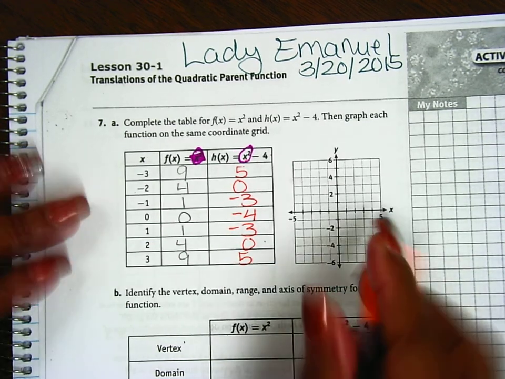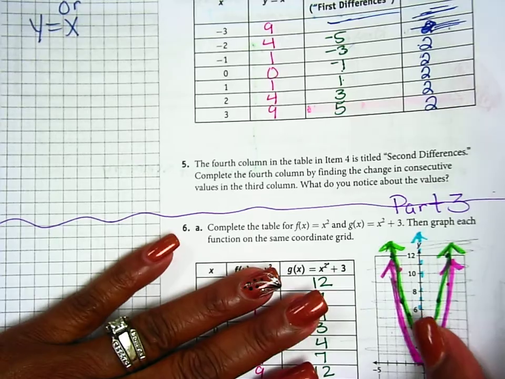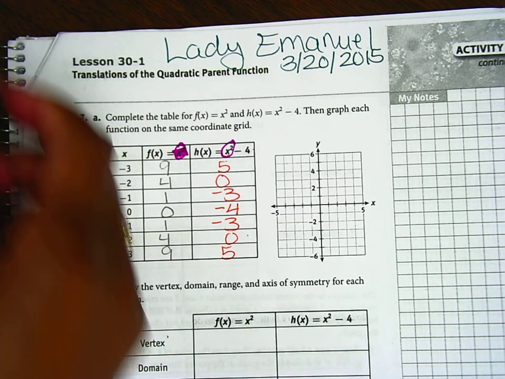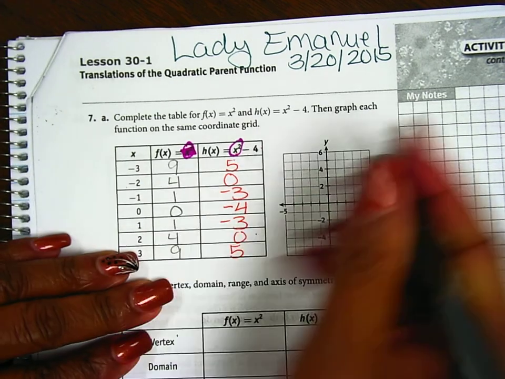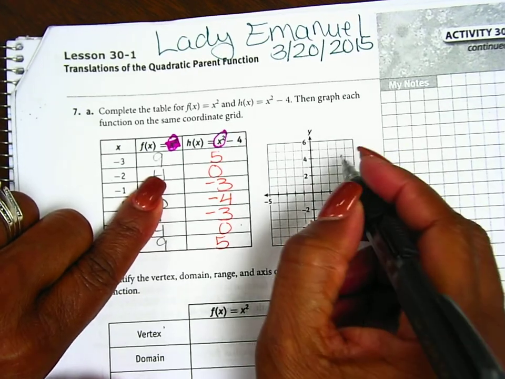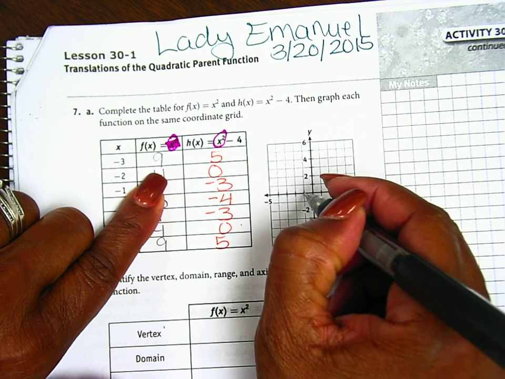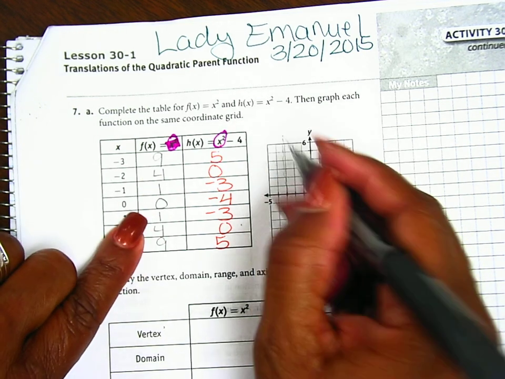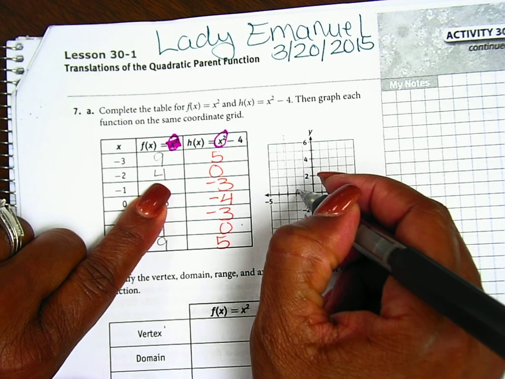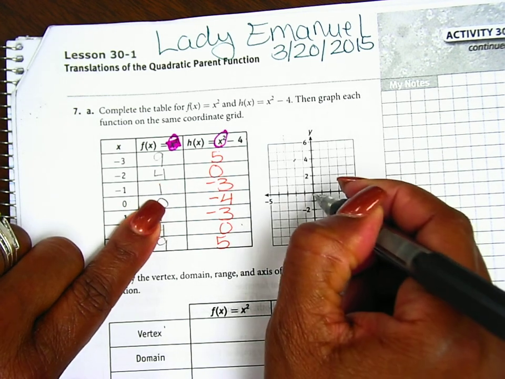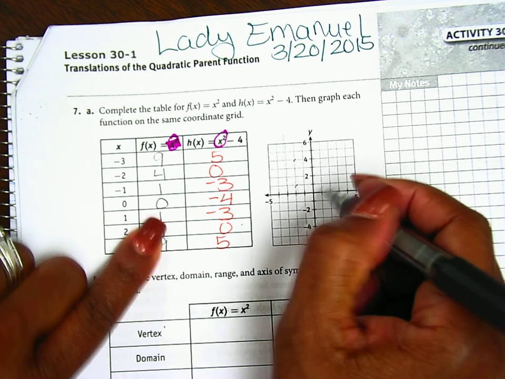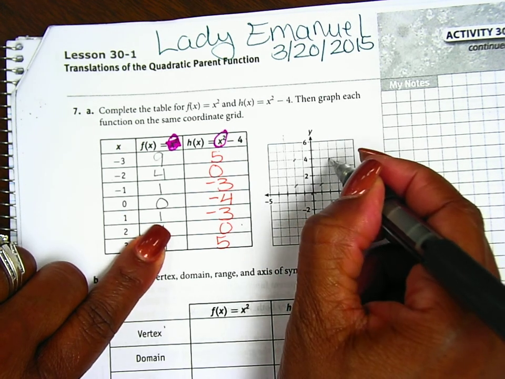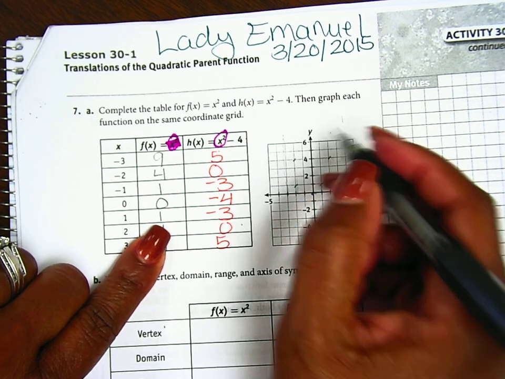So let's graph this like we did 6a over here. Going through this information for you, plotting the points. So we have here negative 3, 9. So negative 3, go up. You'll probably say 9 is not there, that's fine. Negative 2, 4. Negative 1, 1. We have 0, 0. 1, 1. 2, 4, and then we'll have 3, 9.